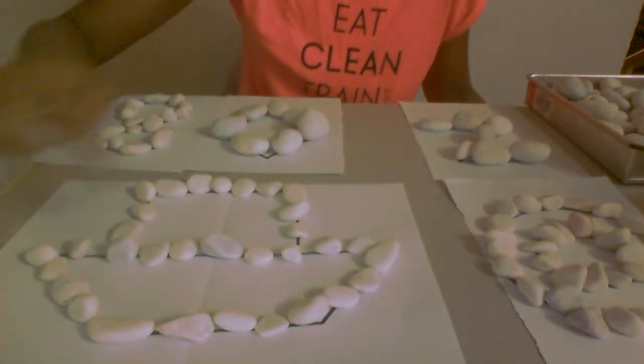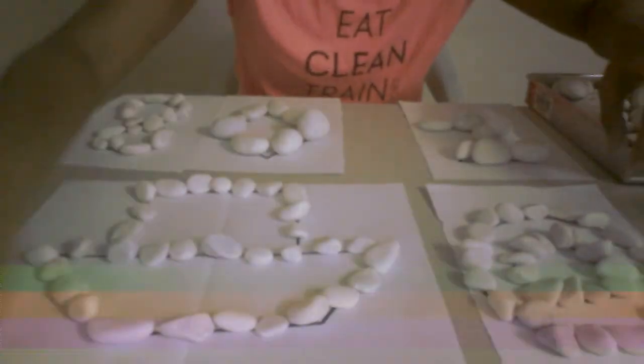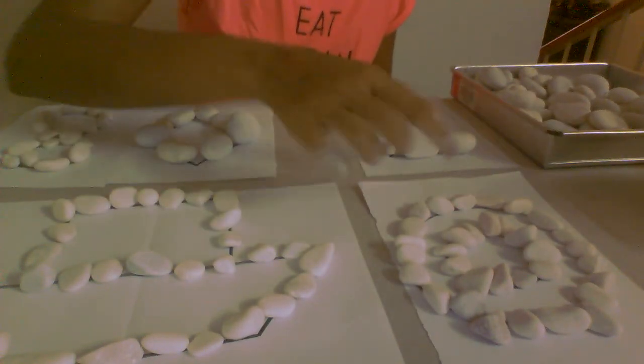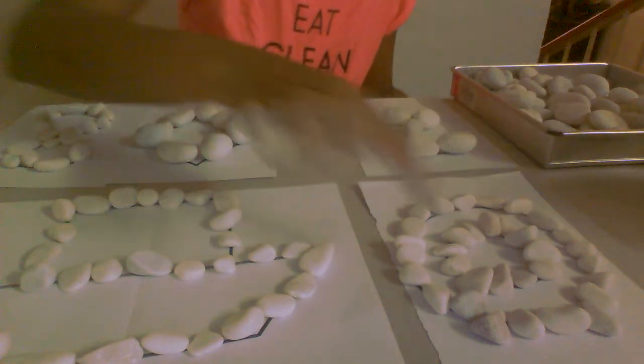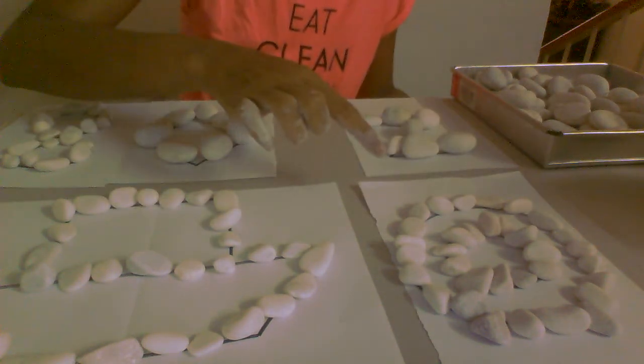And for the next part, I want to show you how you can use the stones to fill out different outlines, such as the outline of a house. They could also do designing. For instance, you can have several circles, concentric circles, and then they can fill out the different layers of circles.